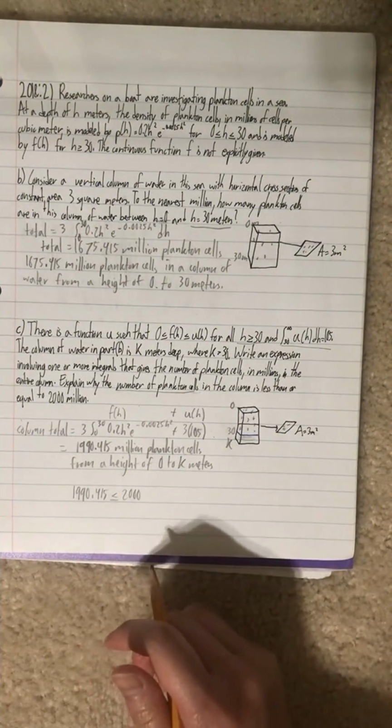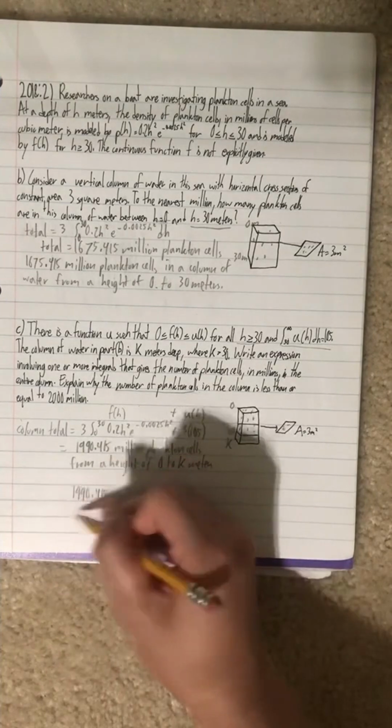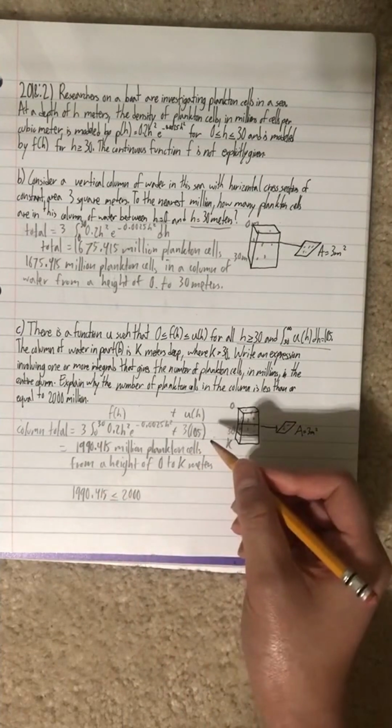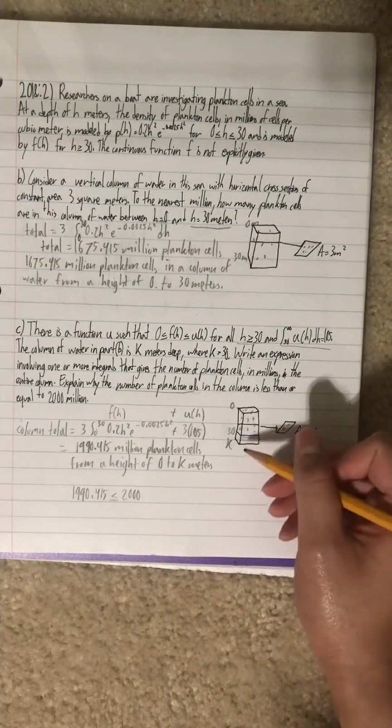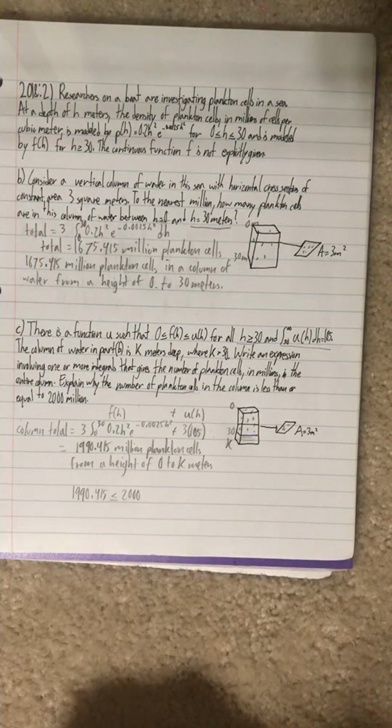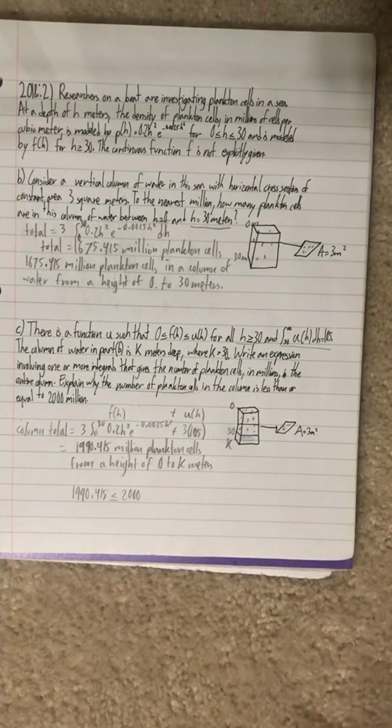Since it's bounded by this number, the number of plankton cells from here to here is definitely less than 2,000 million.